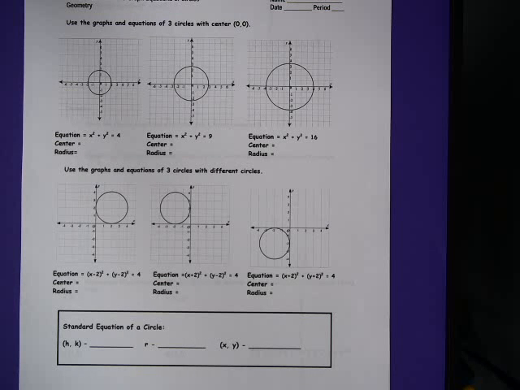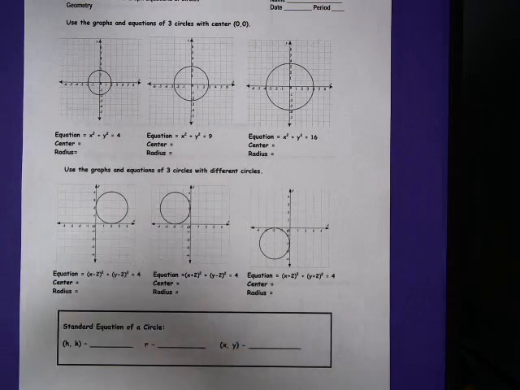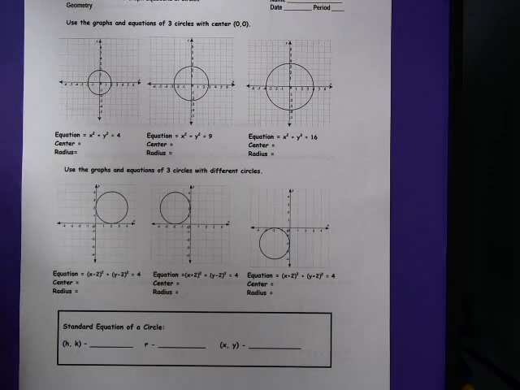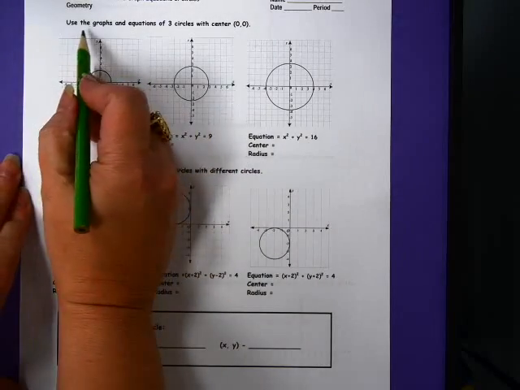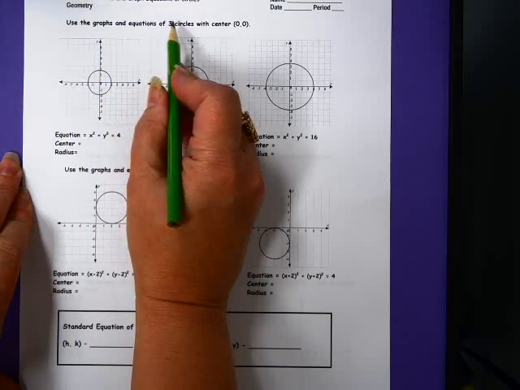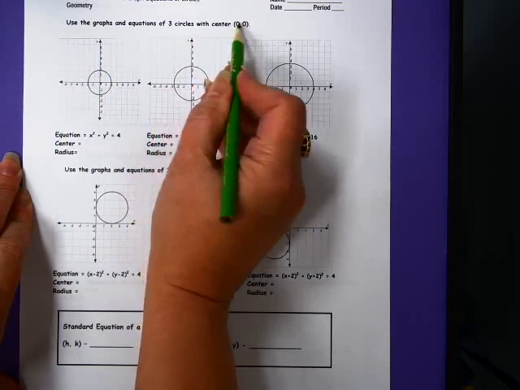Alright students, today we are going to finish up our unit on circles by writing and graphing equations of circles. This is notes 10.7. We're going to start by just looking at some circles that have been graphed already. It says use the graphs and the equations of 3 circles with center at 0, 0.